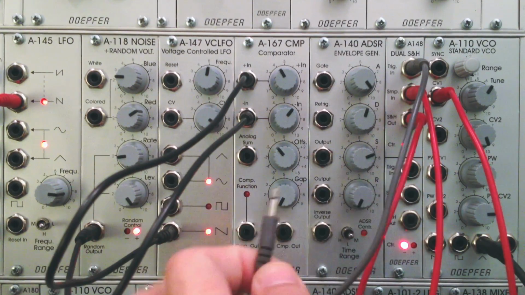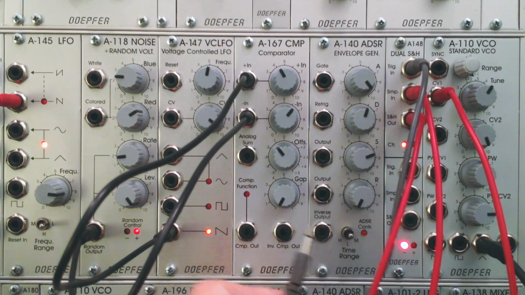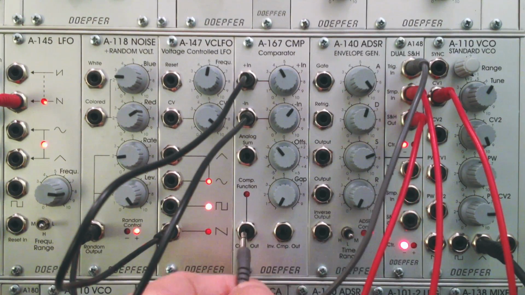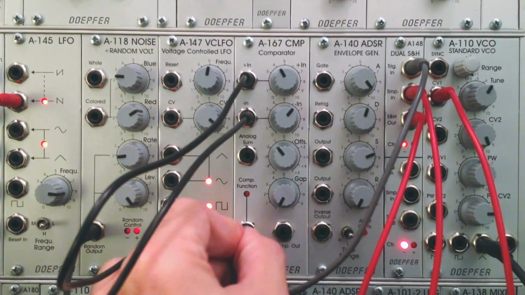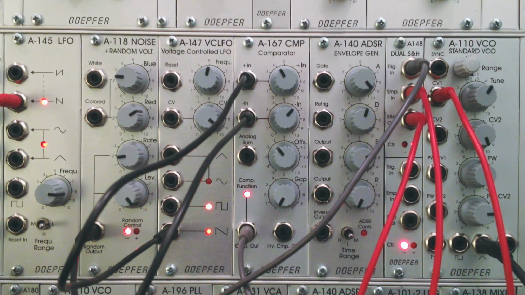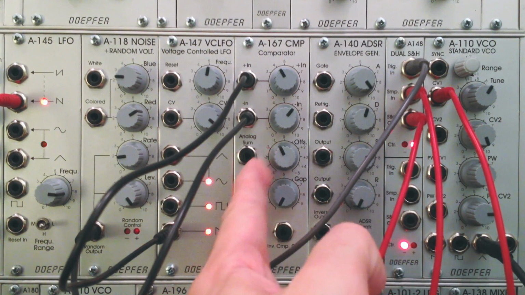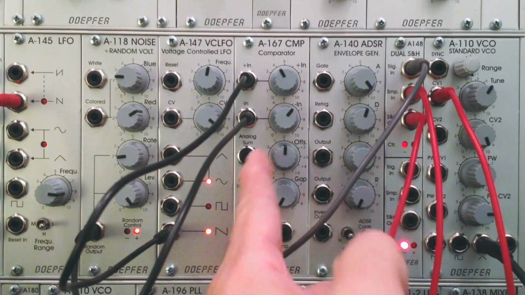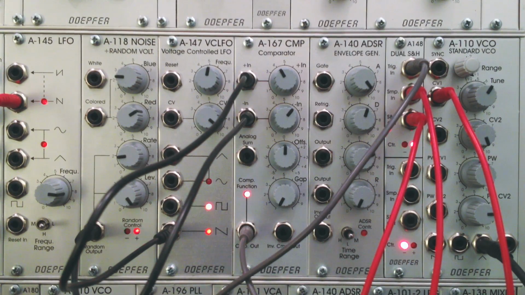But now with the comparator, since I have two different waveforms going in here and controlling how the comparator triggers, we get something like this. I do have a little bit of offset going on there, so let me adjust that. So we get a nice little kind of speeding up, slowing down kind of effect. You can adjust the subtlety or the not so subtle to your taste.